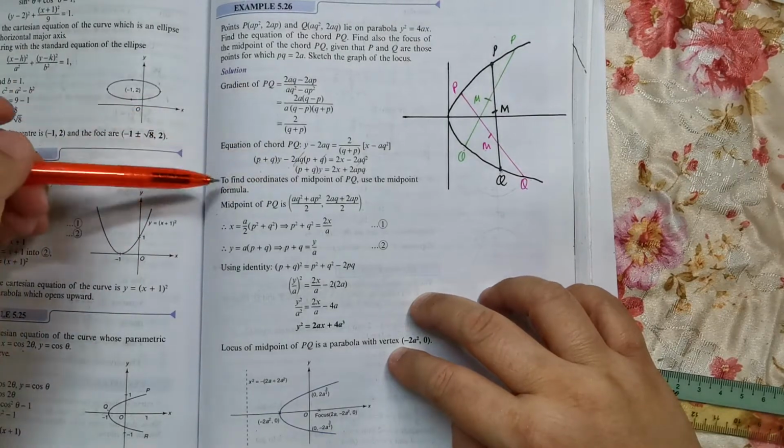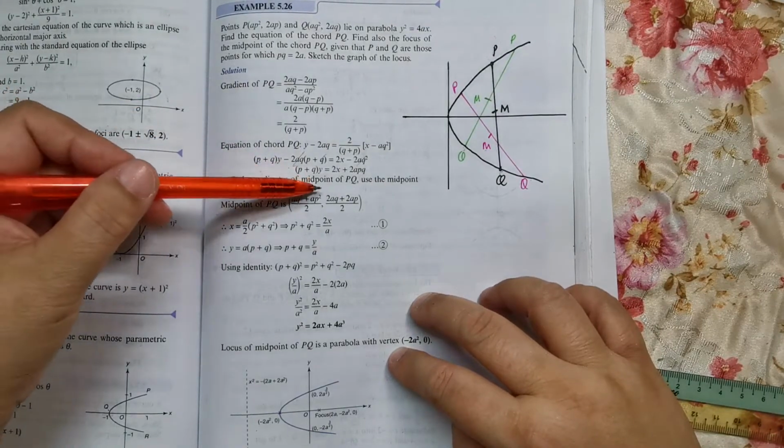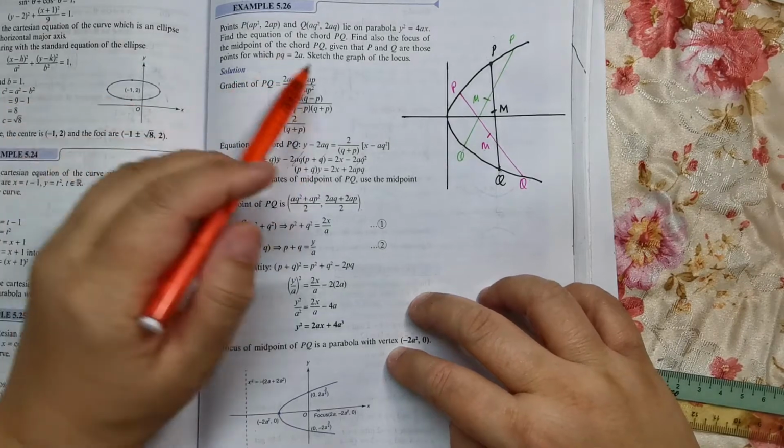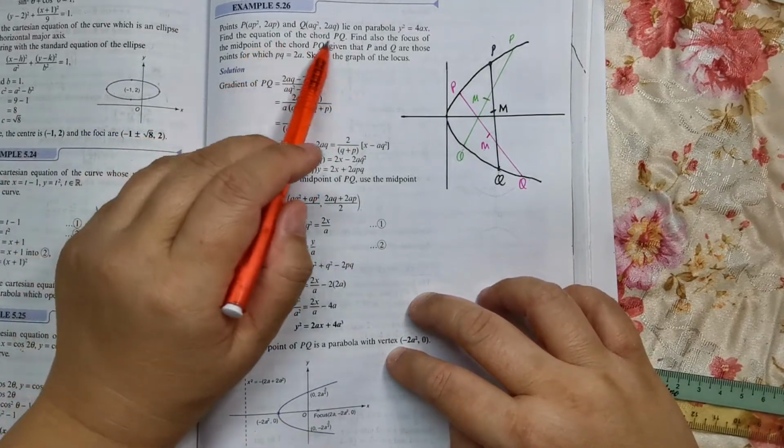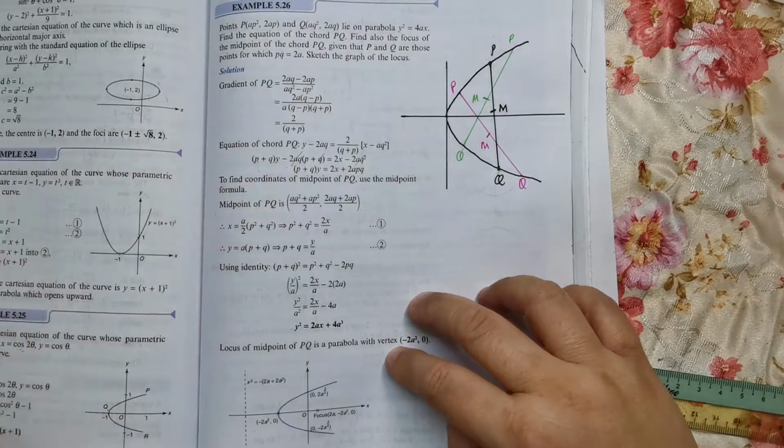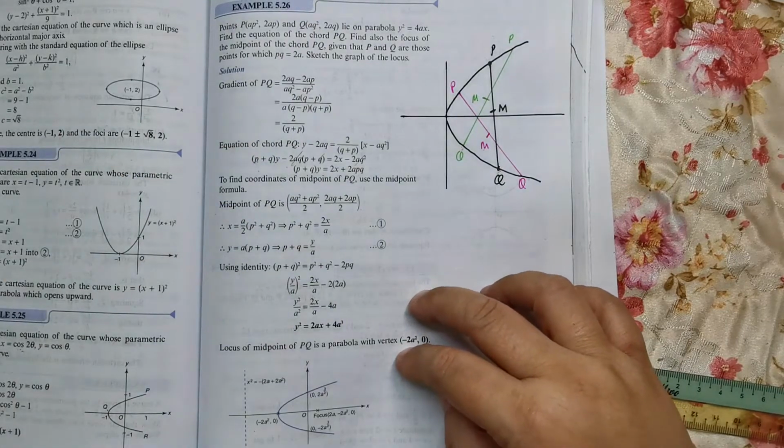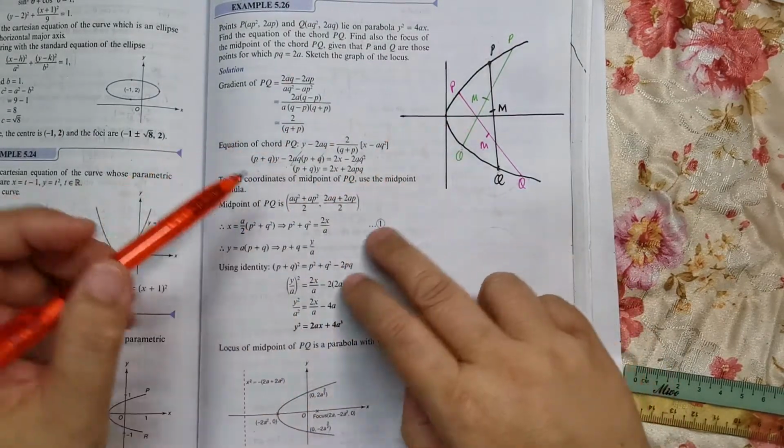Then after that, to find the coordinates of the midpoint, because this is asked by the question: find the equation of chord PQ, and also we have to calculate that. So next is to find the coordinates of the midpoint of PQ.